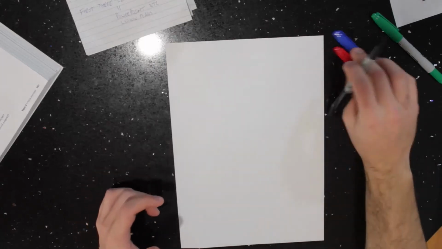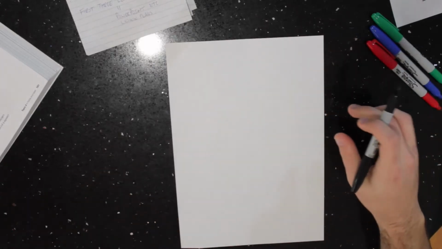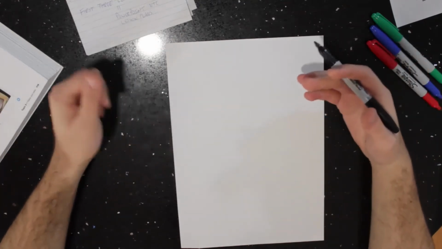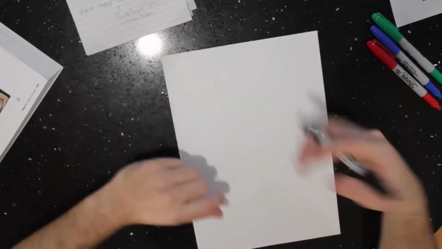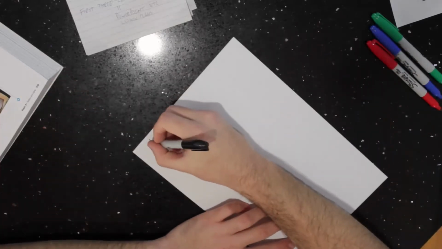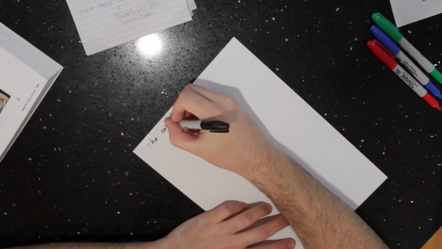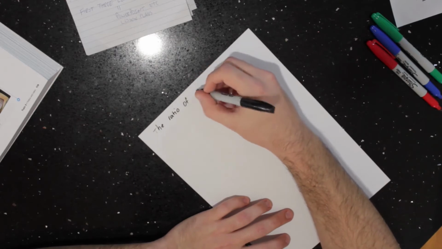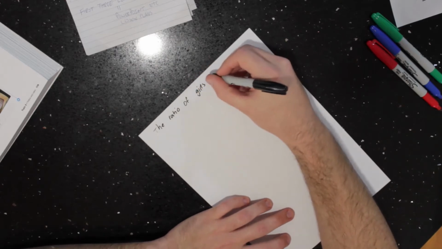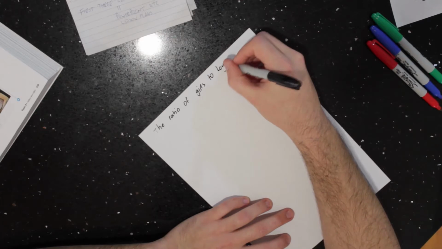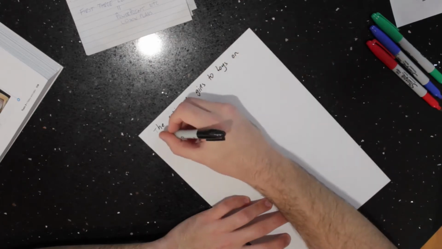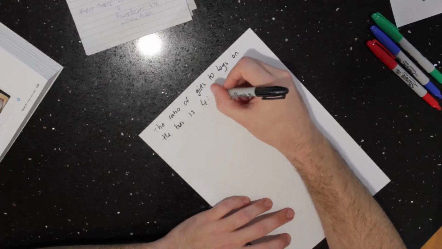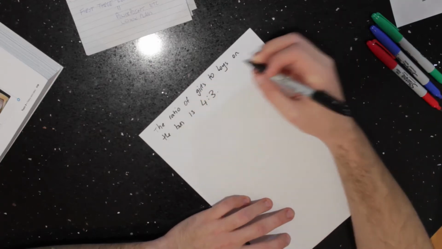Okay, let's have a look at problem solving using proportions. I've told you how you would find a value of A for a proportion, but let's put it in a bit of context here. So let's say our question was: the ratio of girls to boys on the bus is 4 to 3.